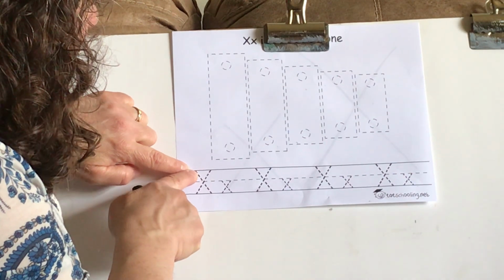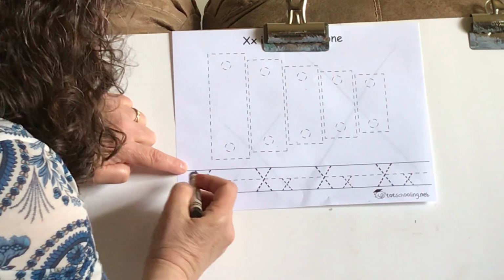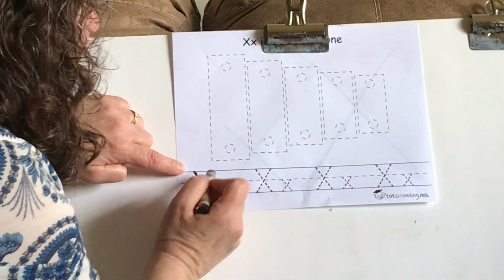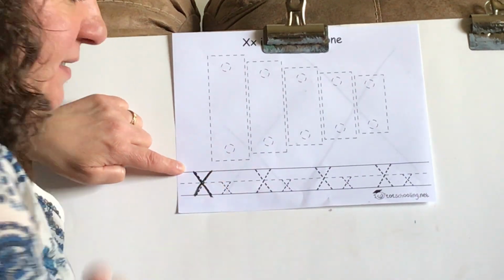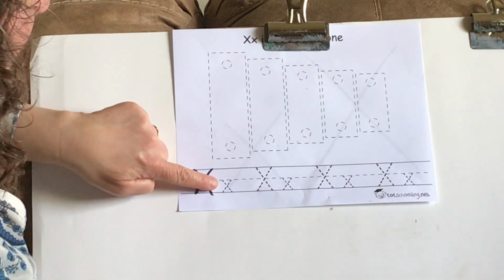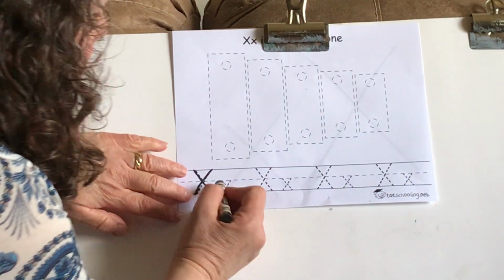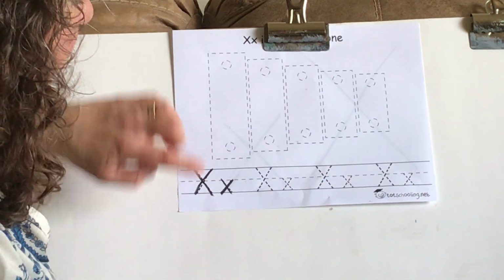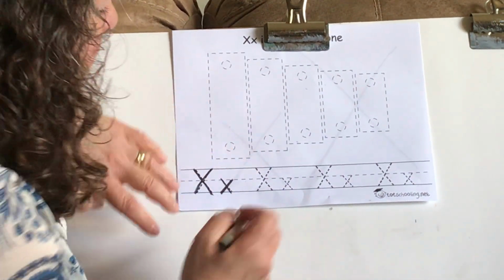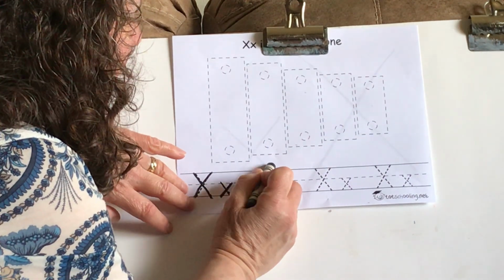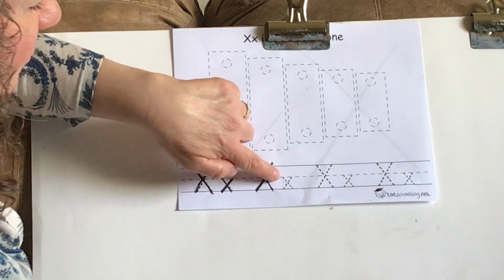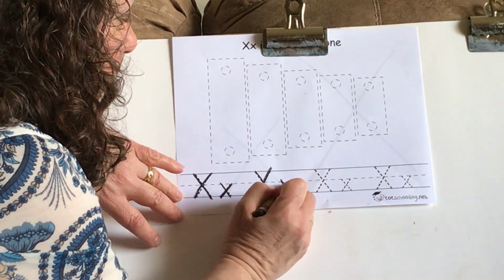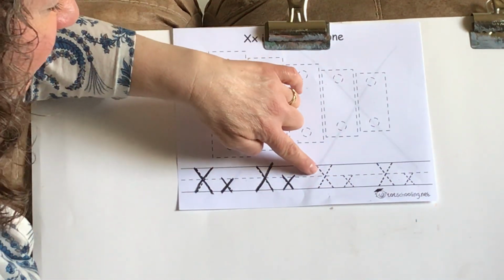So let's start at the top, and we're going to trace down, pick up our crayon, go to the top, and trace down again. All right, let's do the lowercase one that starts in the middle here. Slant down, slant down. There's our letter X. Let's make another capital X. Slant down, slant down. Let's do our lowercase x. Starts at the dotted line. Slant down, slant down. Make sure you're looking at your paper.